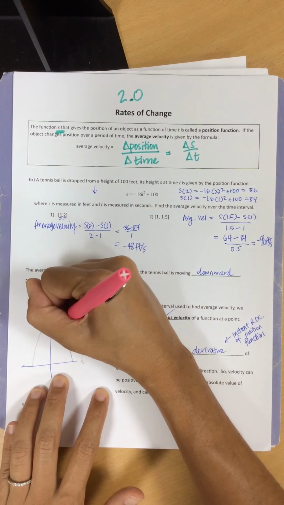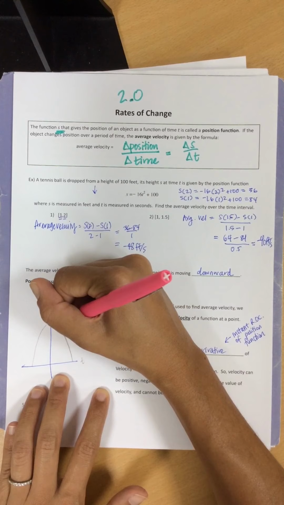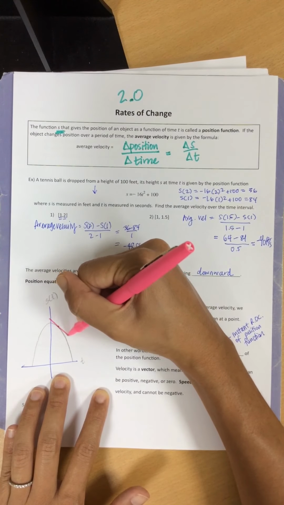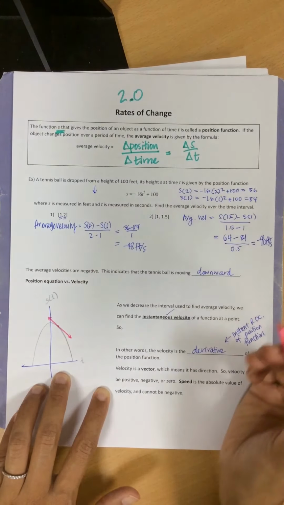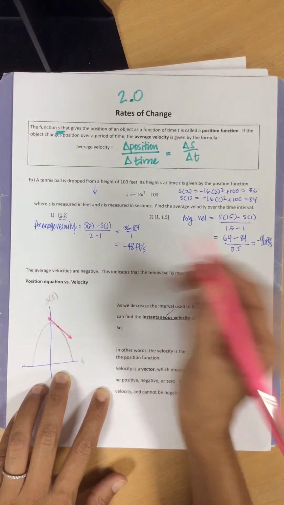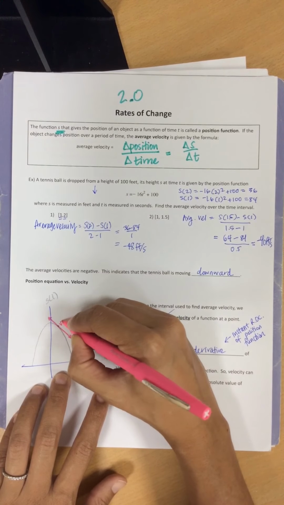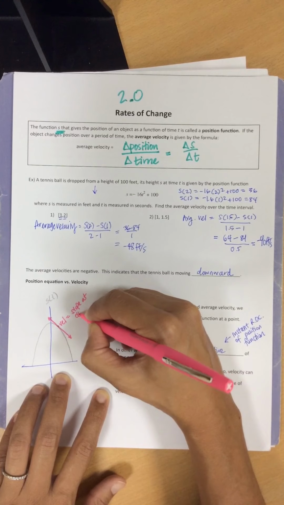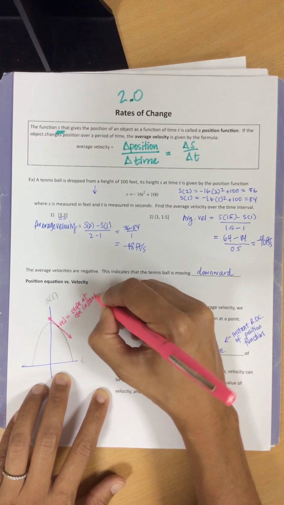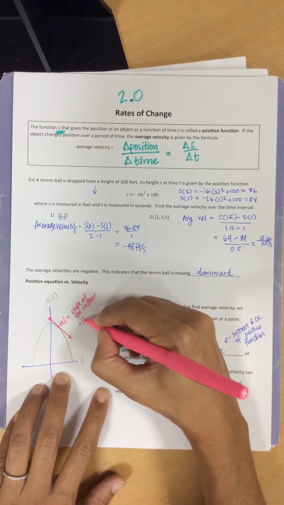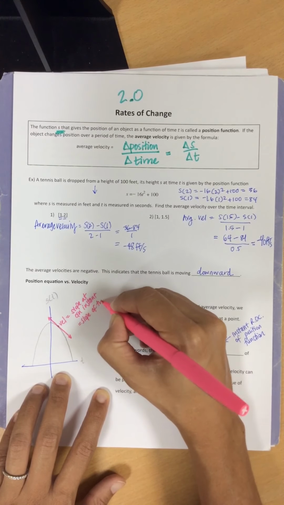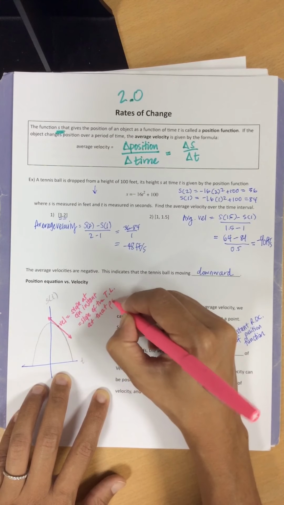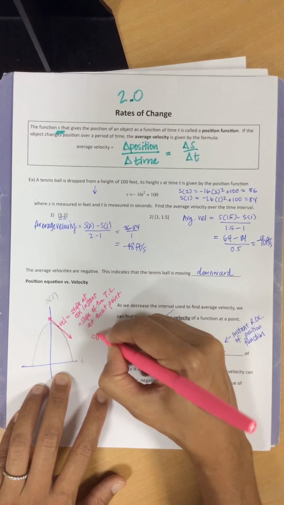So what does that mean? If I wanted this instant, I would have to narrow my interval to be super close to that pink dot, and I would be able to find the velocity by finding the slope of that tangent line. So the velocity equals the slope at an instant, which equals the slope of the tangent line at that point. And all of this is what we call the derivative.